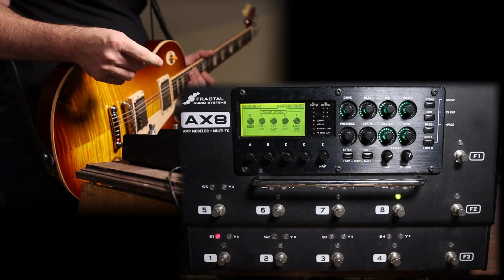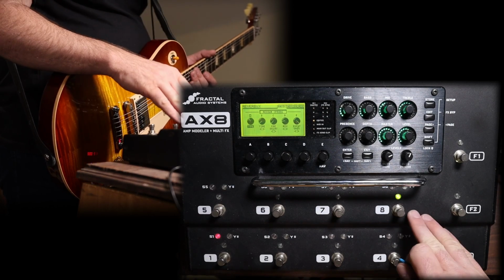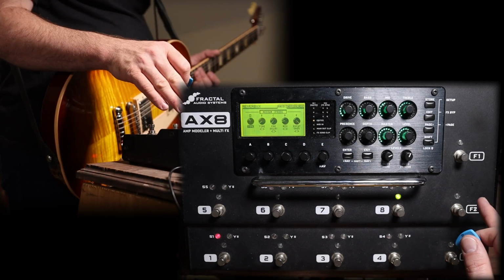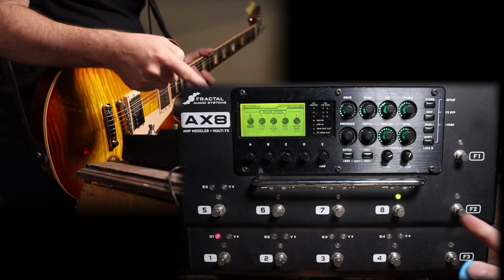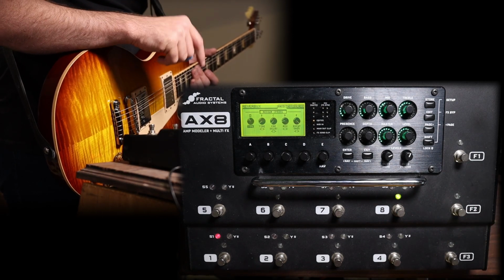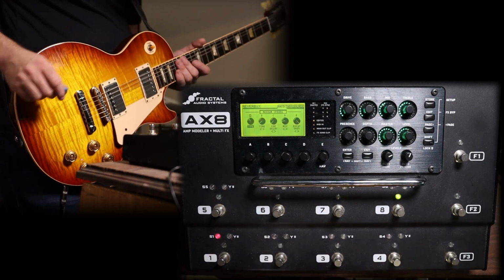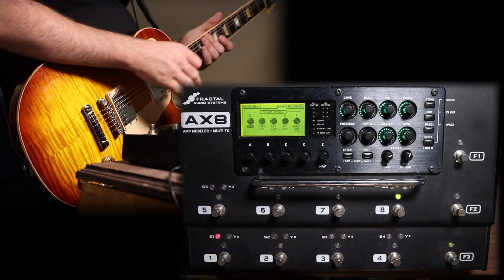Or you could have that reverb be bypassed and have that spillover ring out, and then the other reverb block turns on, taking over the reverb sound. And then when you bypass that one and then turn on the first one, they're all going to have their separate spillovers, and you're going to have a nice smooth transition. But we don't get that on the AX8.